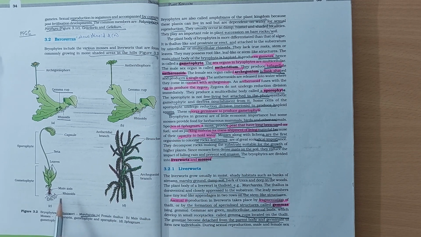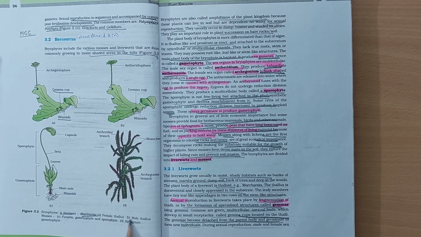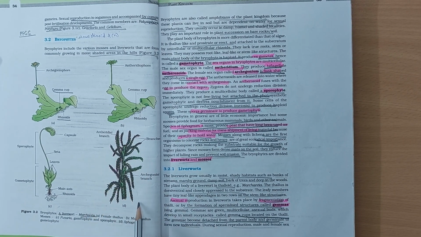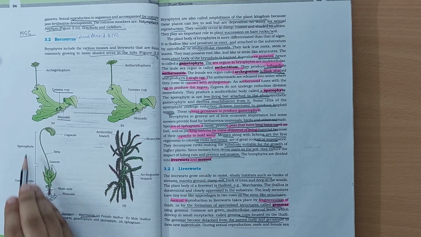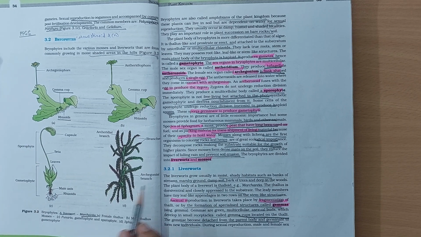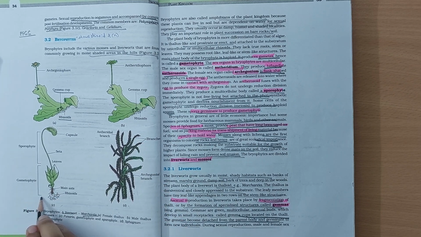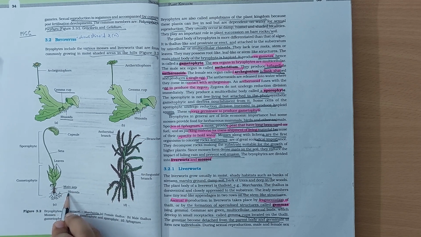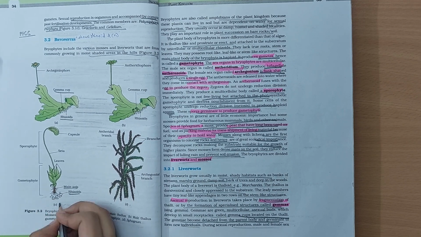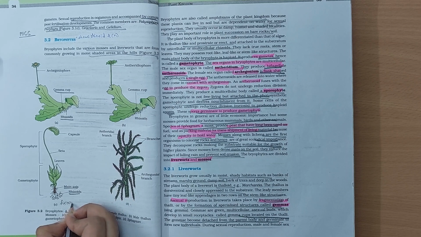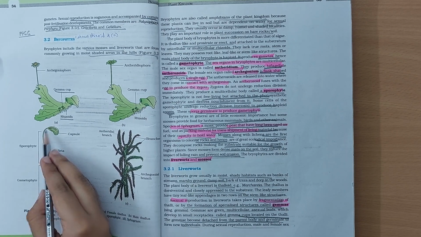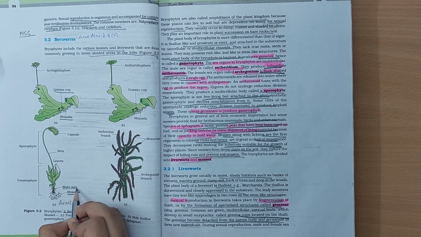Mosses: C, Funaria, is a gametophyte and sporophyte; D, Sphagnum. Gametophyte and sporophyte of Funaria, and D, Sphagnum, this is the gametophyte of Sphagnum. Funaria's gametophyte has a main axis and rhizoids, and the sporophyte has a main axis.